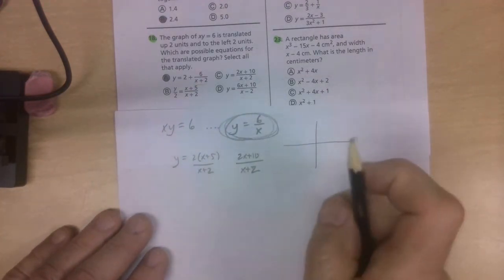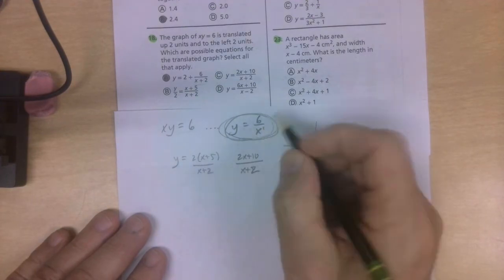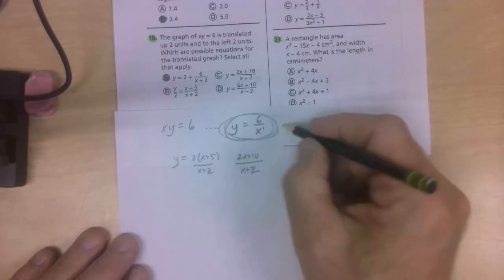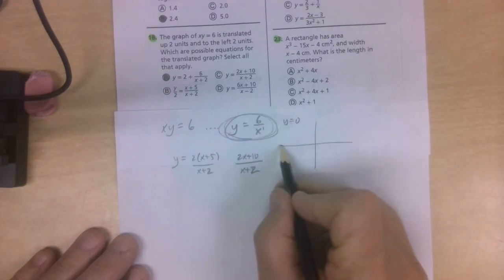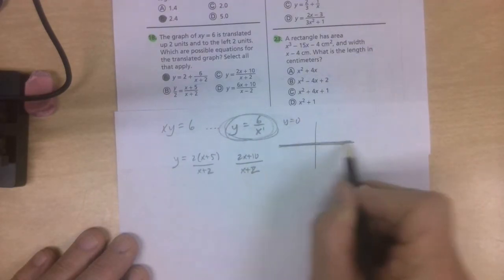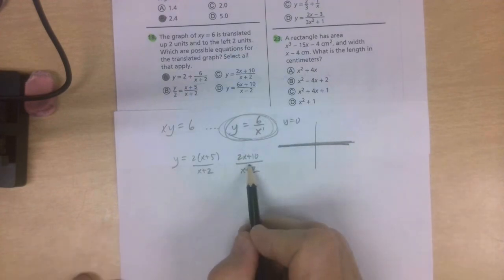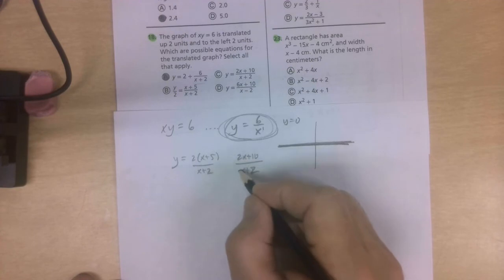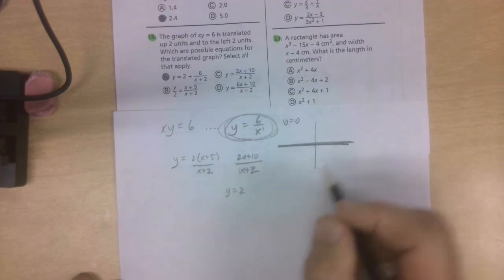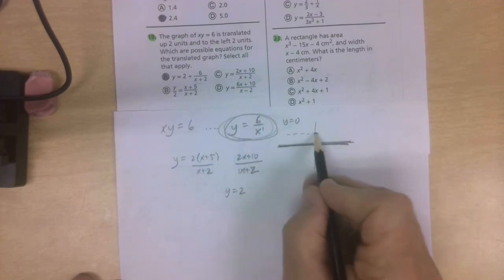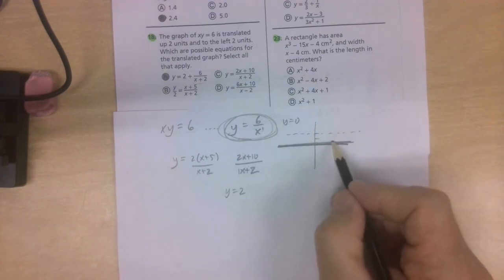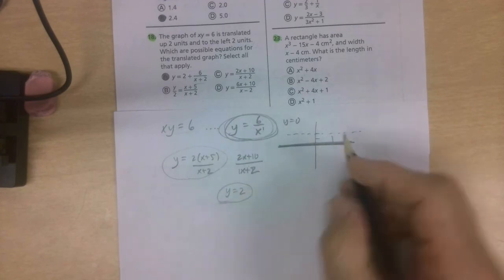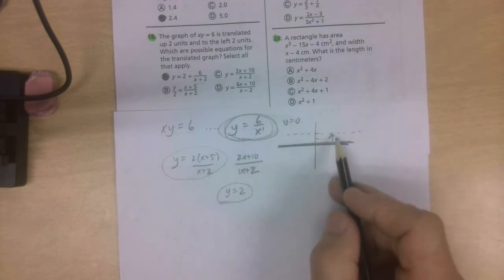So if we take a look at this one, we can see we have a degree here that is greater than the degree in the top. That means y equals 0 is our horizontal asymptote. If we look at this one, we can see that these degrees are the same. So we go 2 over 1, and that would be our new horizontal asymptote. So you can see that this one, because of the horizontal asymptote rule, got bumped up 2.